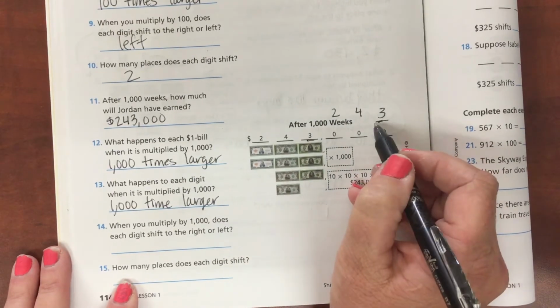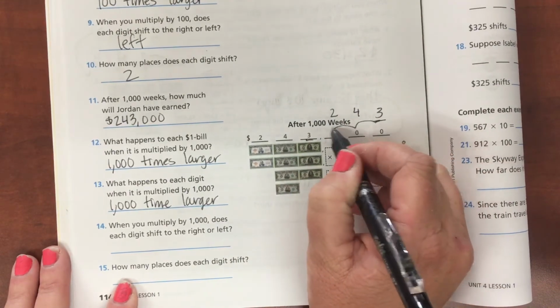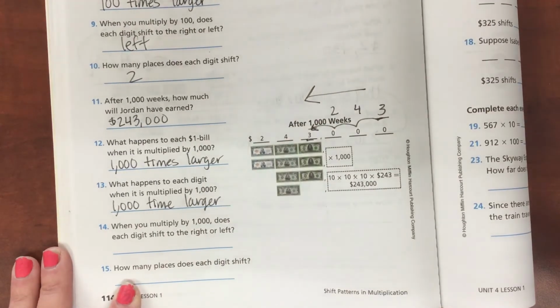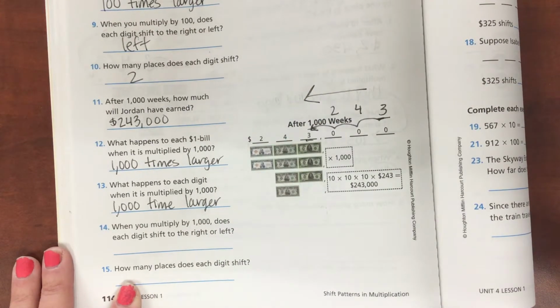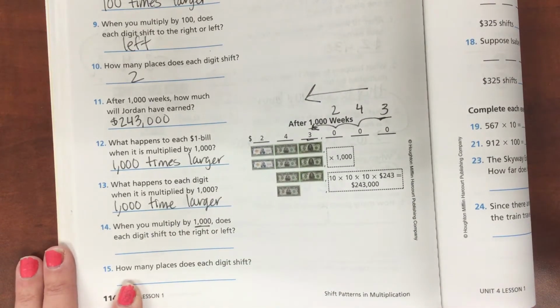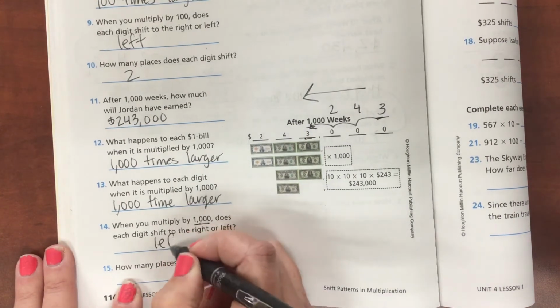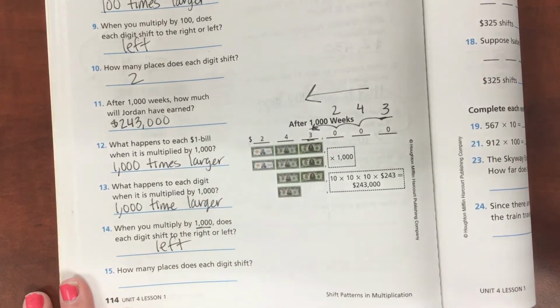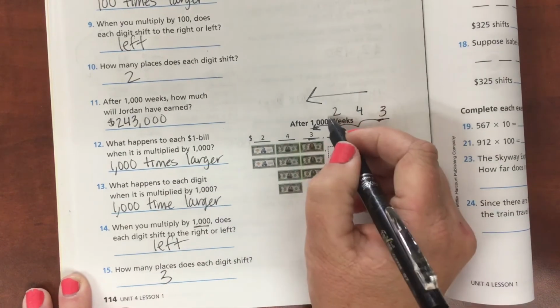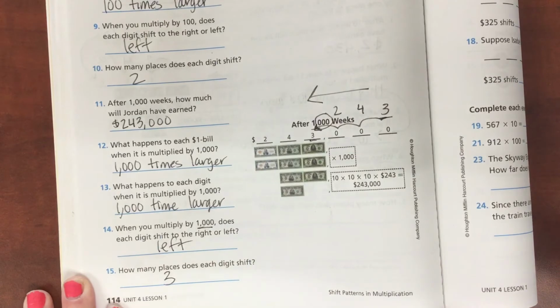So my 3 started here. Look at it, shifted, bump, bump, bump, all the way over here, going this direction. When you multiply by 1,000, does each digit shift to the right or the left? Everybody. Left. How many places? 3. How many zeros are in 1,000? 3 zeros. I shifted 3 places.